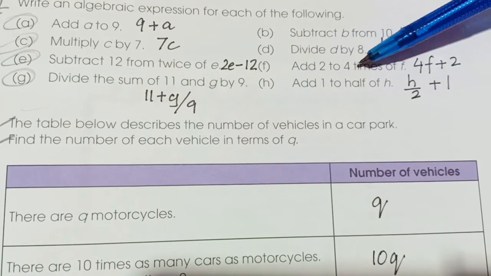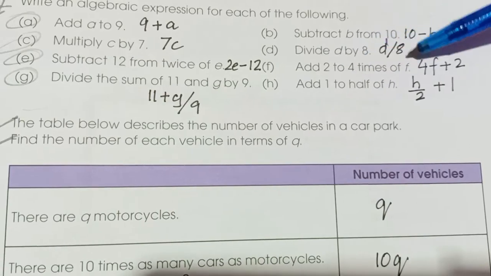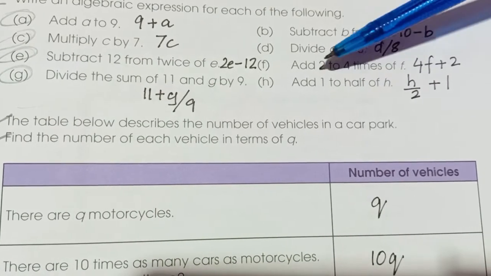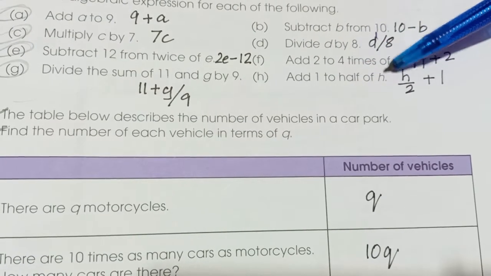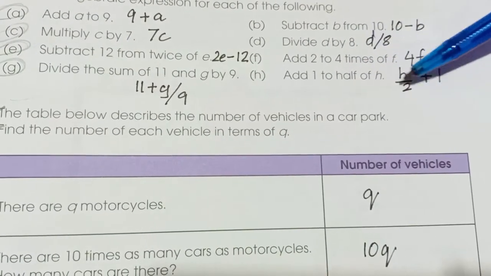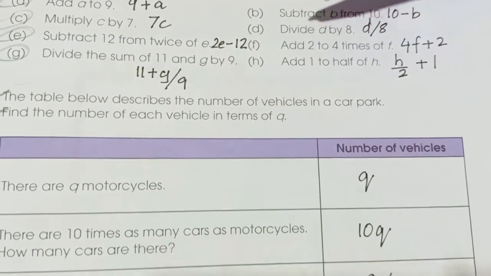Add 2 to 4 times of f. 4 times of f, 4f plus 2, because we have to add 2. Add 1 to half of h. Half of h means h upon 2. Plus 1, because we have to add.